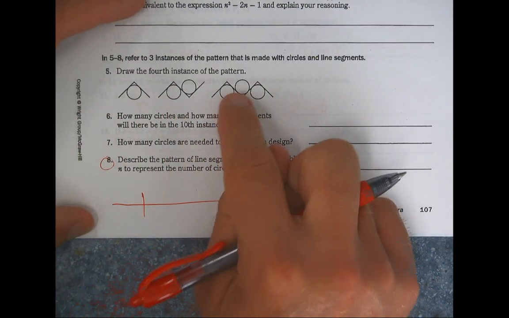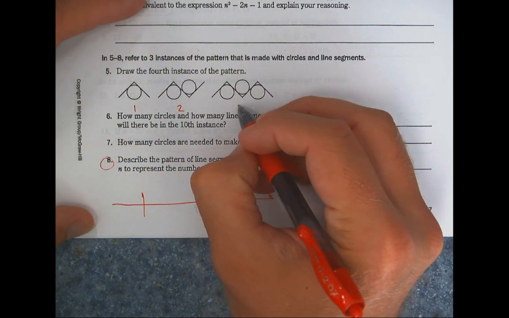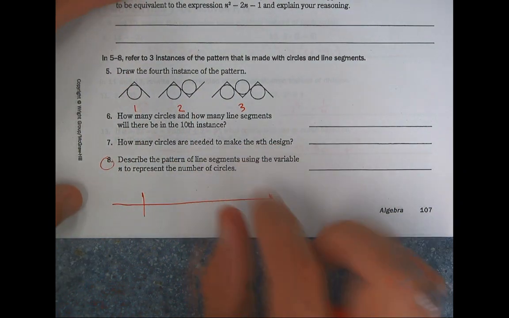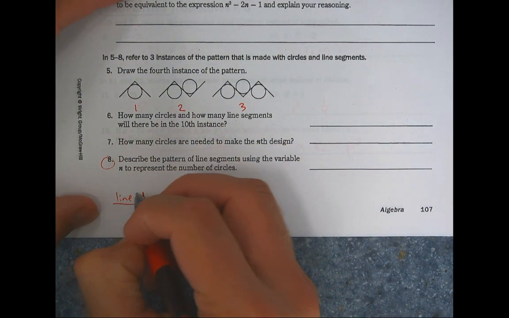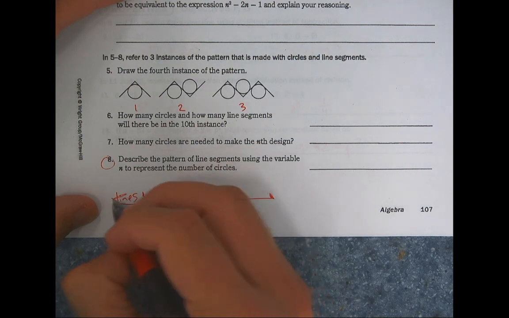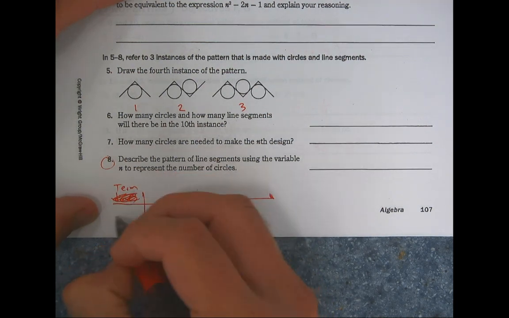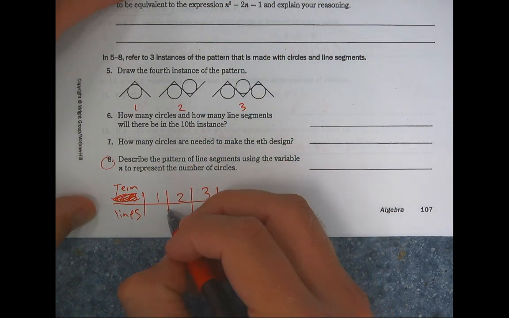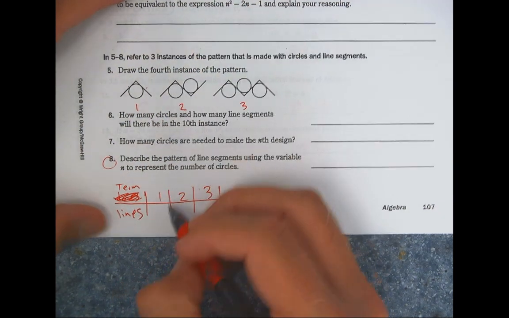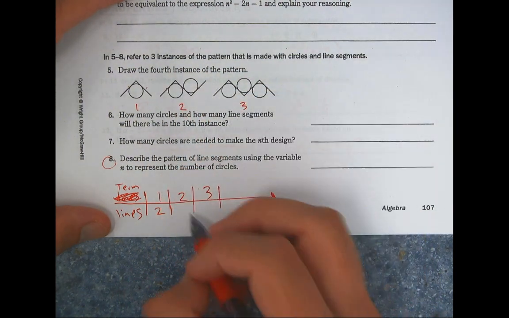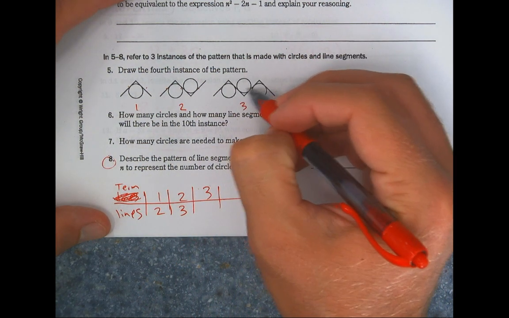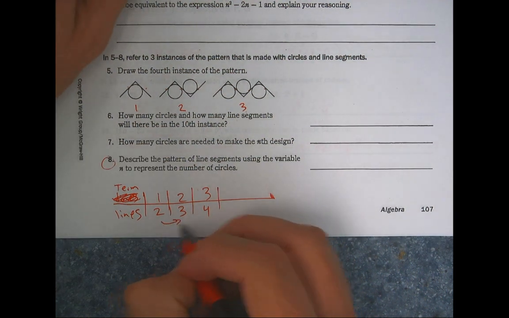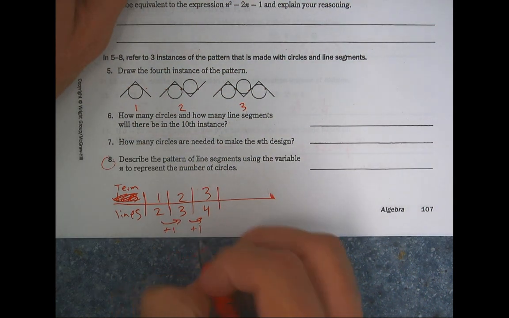The circles are just n because this is term 1, term 2, term 3. So there's 1 circle, 2 circles, 3 circles. But the line segments, they don't follow that. So we're doing lines and we're doing terms. And actually, I prefer you to do it the other way. So terms on top, lines down here. So term 1, term 2, term 3. That's all we have right now. How many lines are in term 1? There's 2. How many lines are in term 2? There's 3. How many lines are in term 3? 4. So what's the rate of increase? It's going up by just 1 every single time.